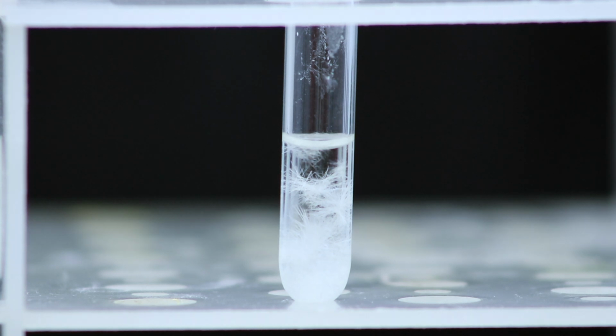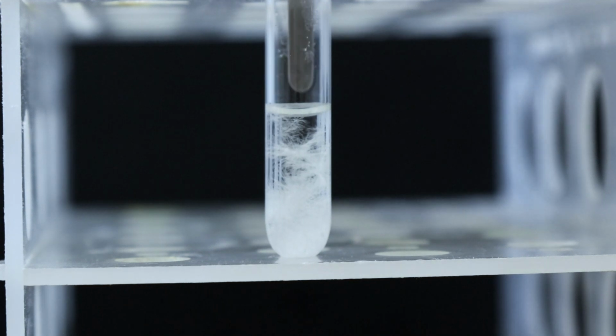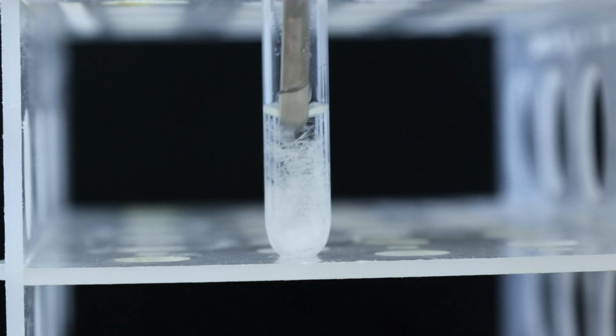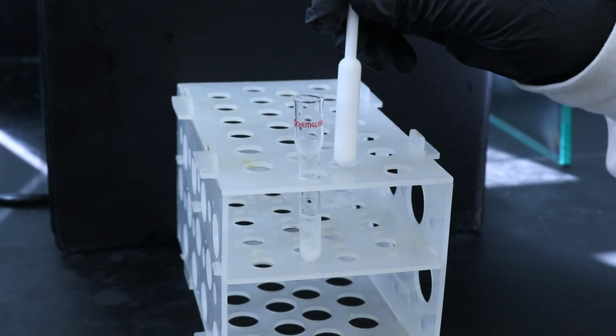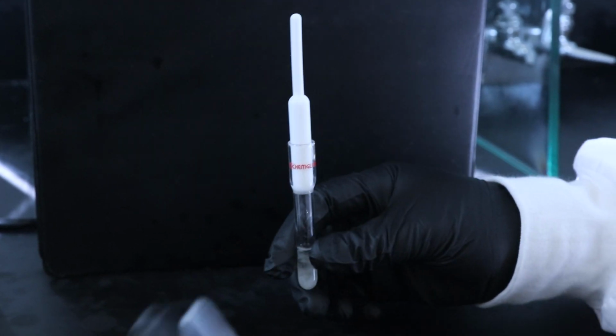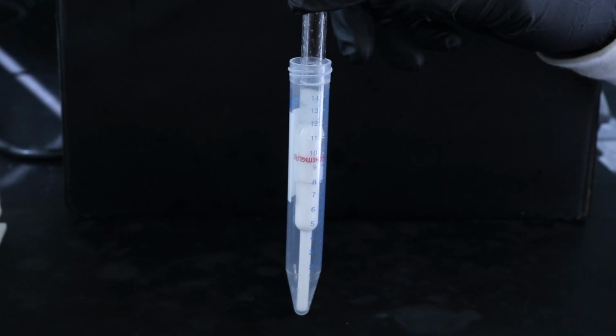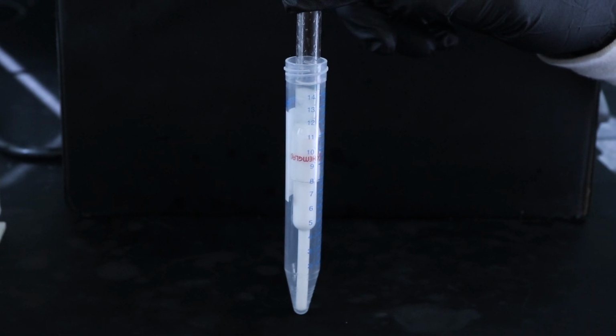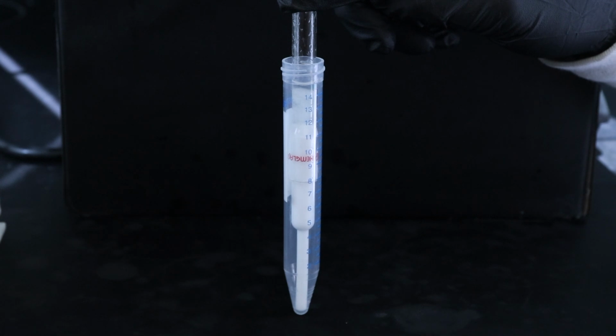Once the product has fully recrystallized, I'll scrape the sides of the glass with a spatula just so it's easier to remove the crystals. And to remove them, I'll place a stopper into the Craig tube and place both of those into a separate polypropylene test tube. I'll be placing this into a centrifuge, and while it runs, the solvent will be pulled to the bottom of the test tube while the stopper blocks the crystals, keeping them inside the Craig tube.